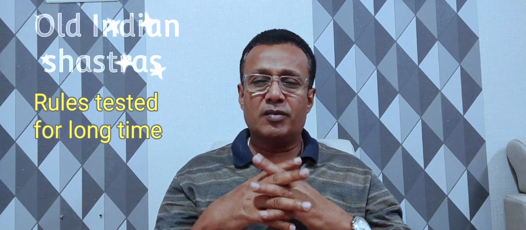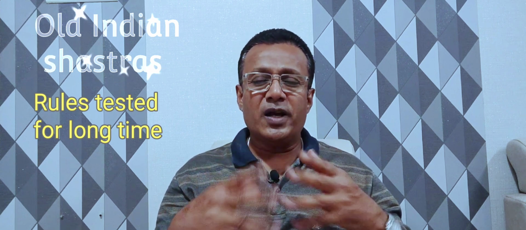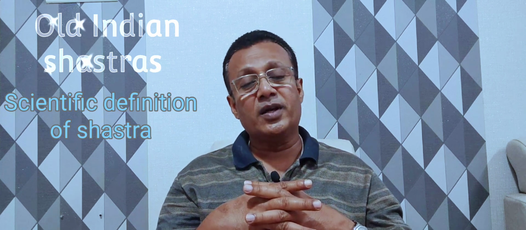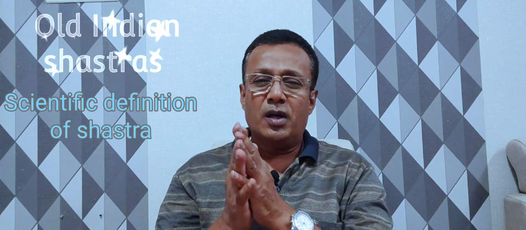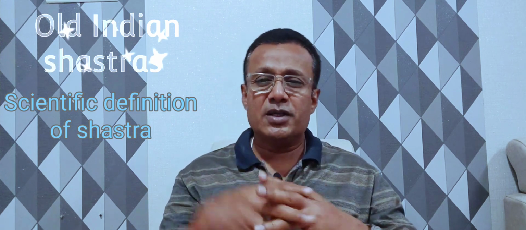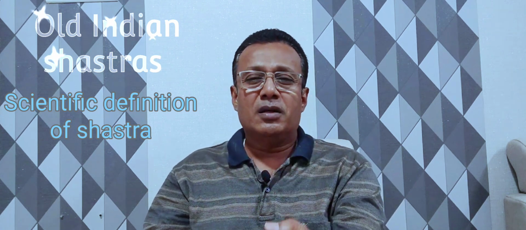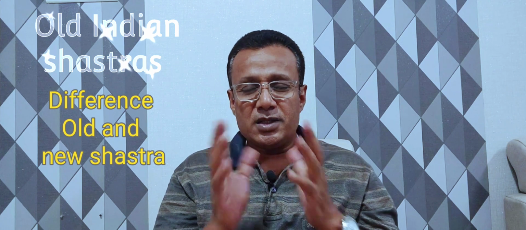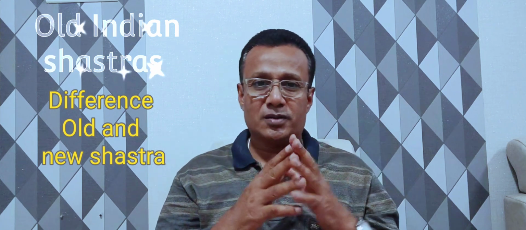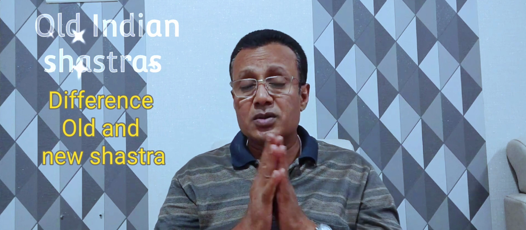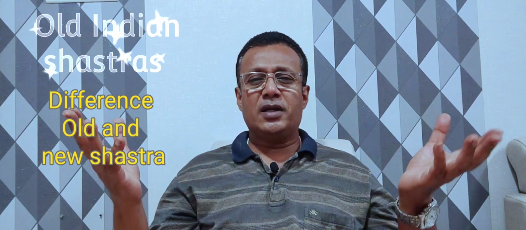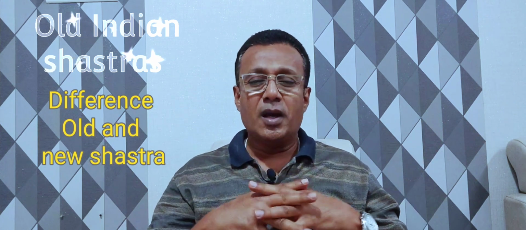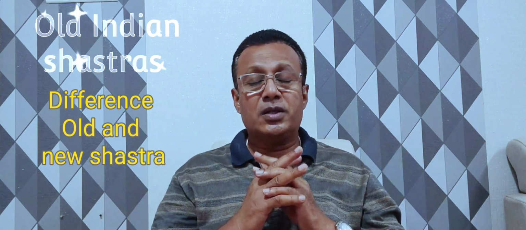Later on, when the science developed, the people defined the things scientifically, and the scientific approach of any investigation is called shastra from the advanced scientific point of view. This is how the old and new shastra differ. Now, there is also confusion. Other people say that we were having huge science and technology shastras with us and we were developed. No, it's not like this.